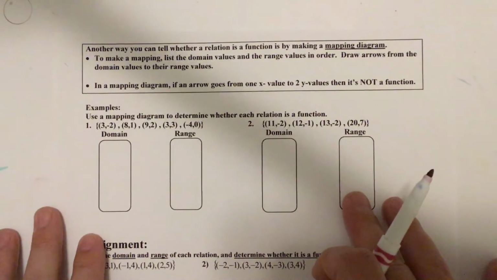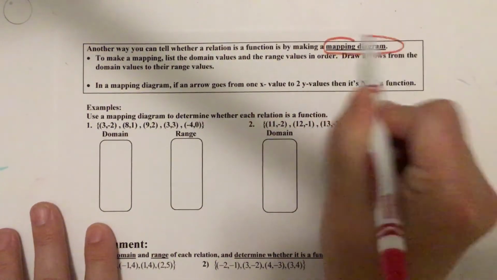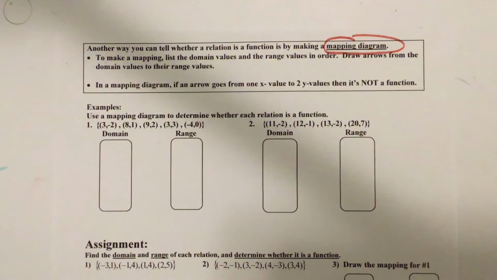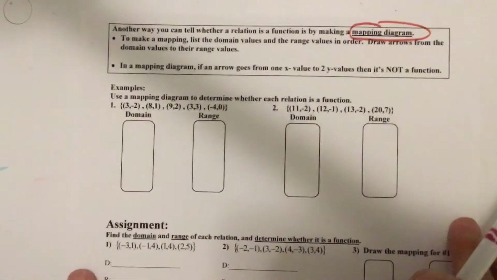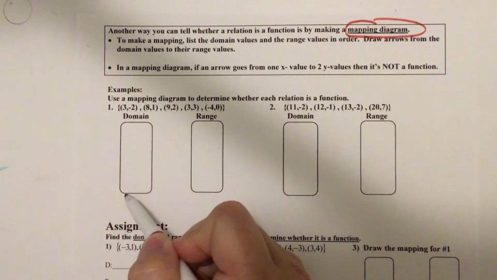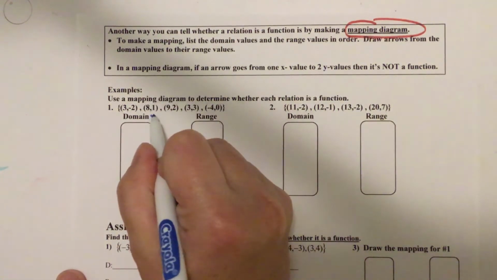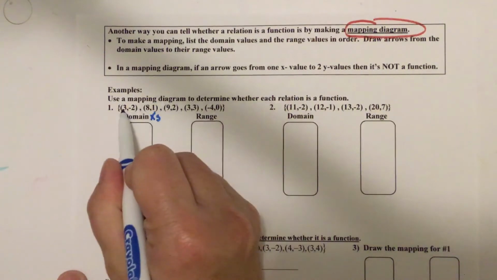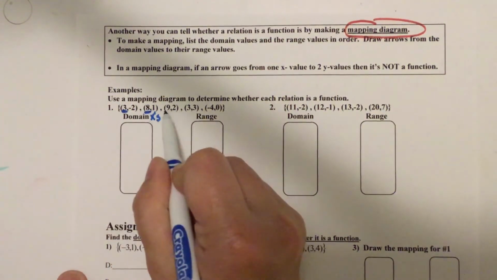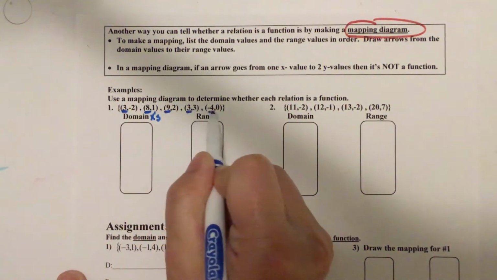Next little page, we are going to make what is called a mapping. All right, and this is very easy to do. I'm just going to go through a problem. The first bubble is for the domain, and the second bubble is for the range. So domain are what again? Domain are your x's. So I'm looking at all the first numbers, and I want to write them from smallest to largest, just like I did earlier.